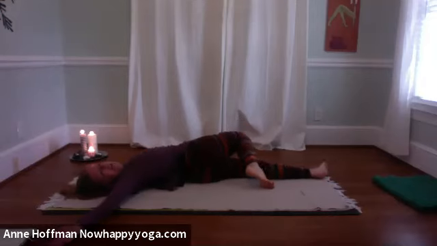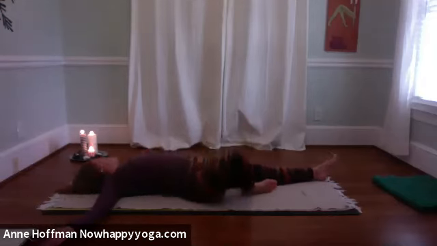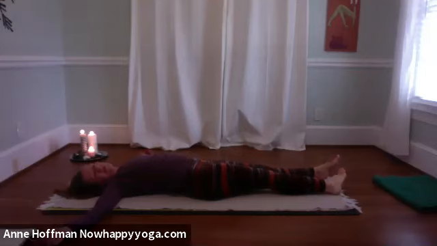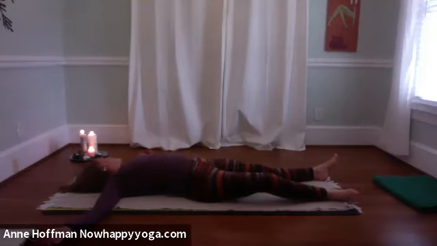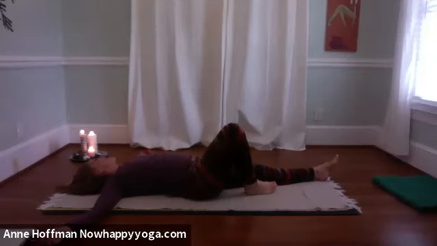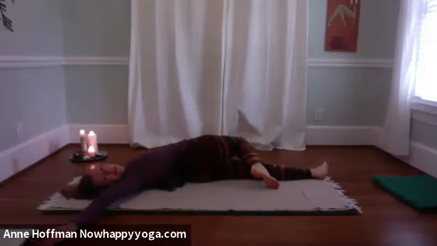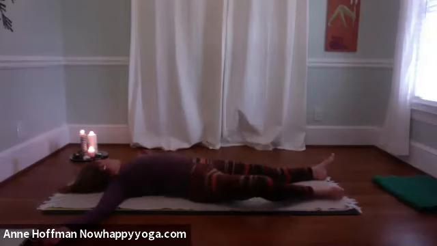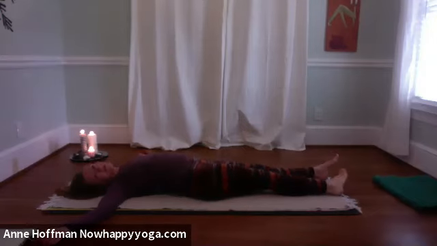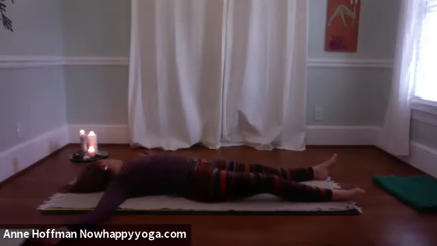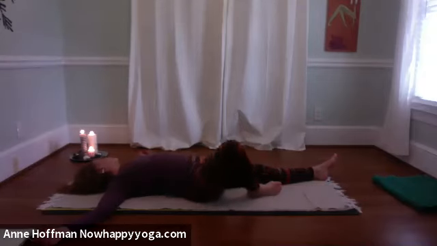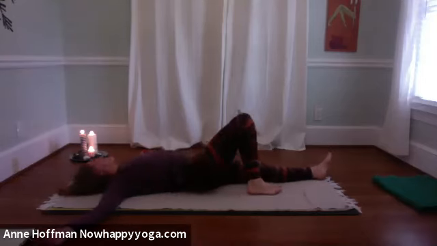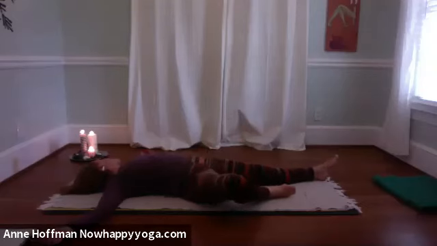Now for the last little bit, explore having the nose move opposite of your knee, for full spinal integration. Do that one more time.